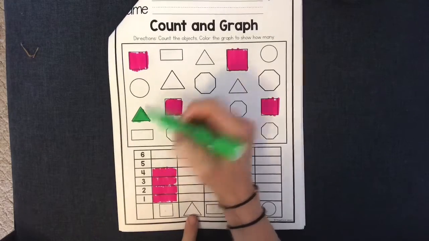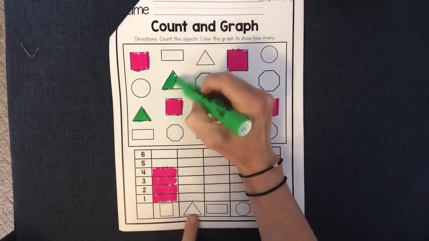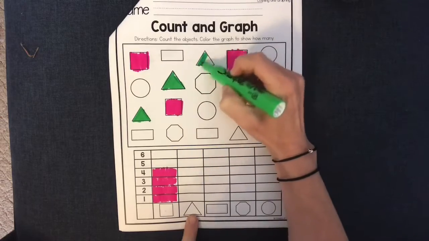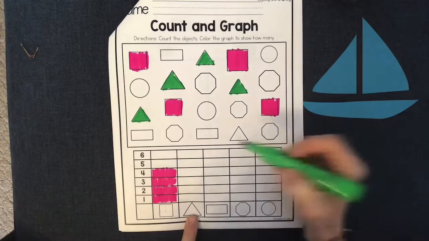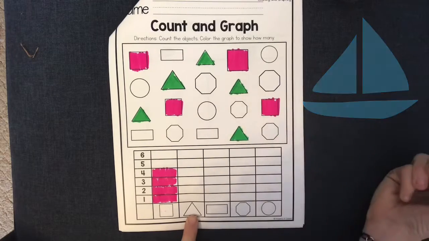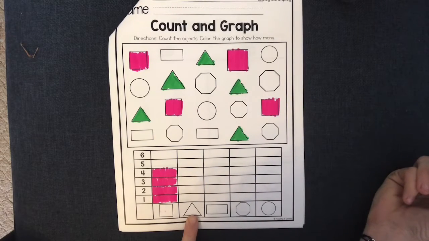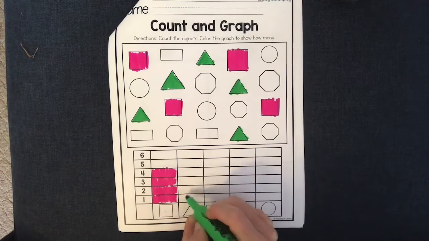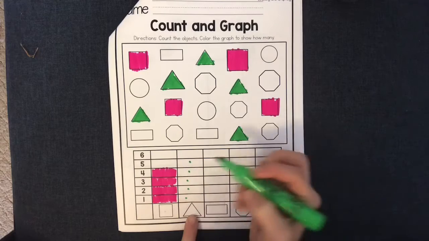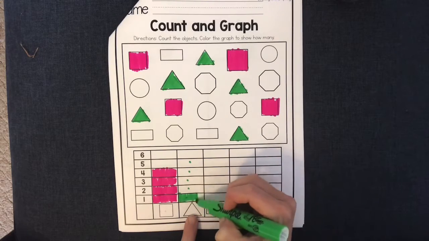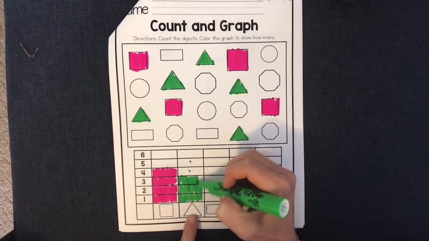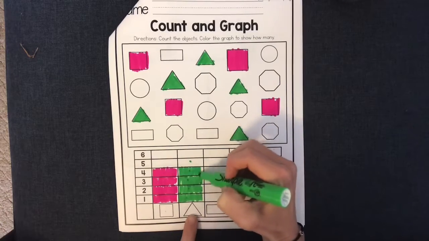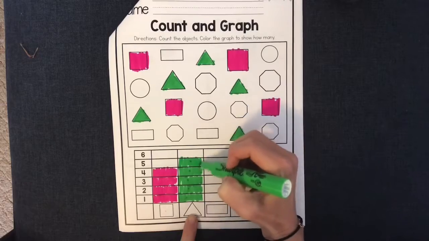I see 1, I see 2, I see 3, I see 4, I see 5. Do you see any more triangles? I don't. So I'm going to color in 1, 2, 3, 4, 5 boxes. Okay?